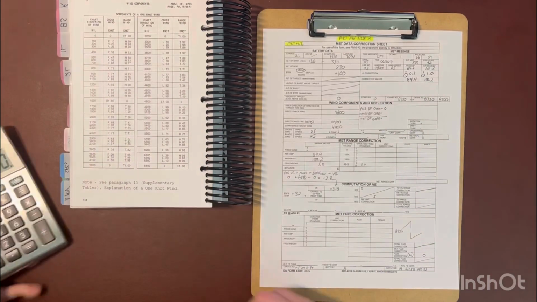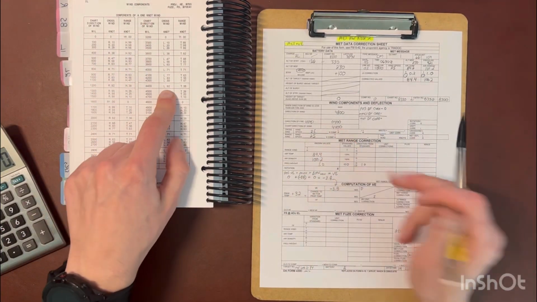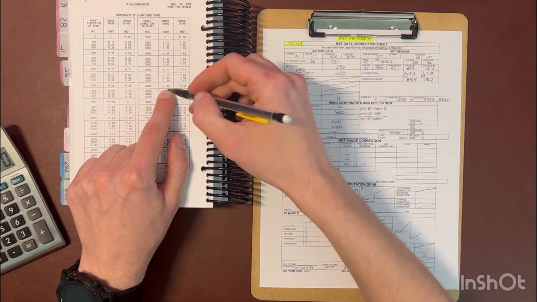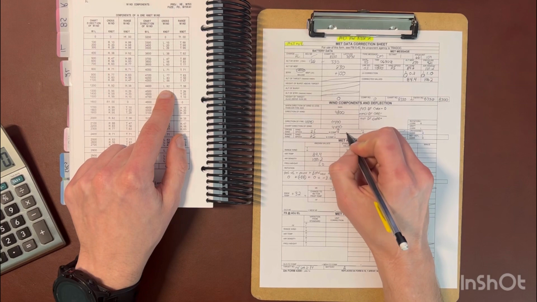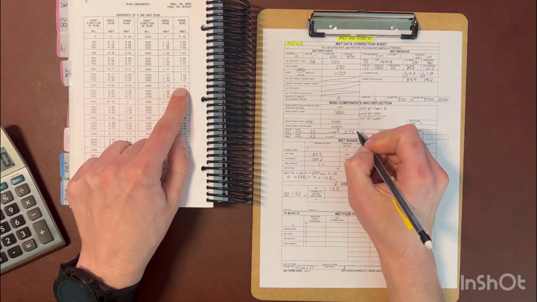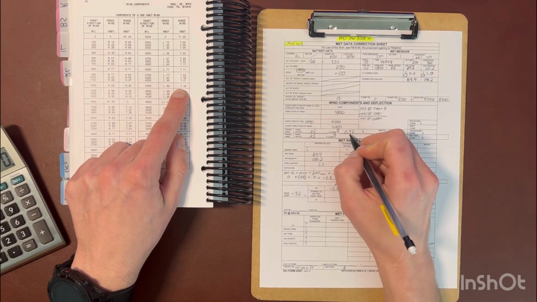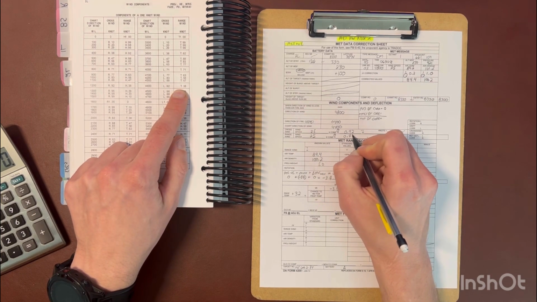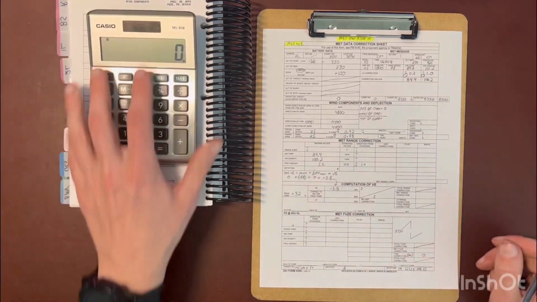All right, so chart direction of wind is 4400. Let's enter right here. I see 4400. The two values I extract for my crosswind is left 0.92. For my tailwind, it is a tailwind of 0.38. Okay, and that's all I need from table Charlie.